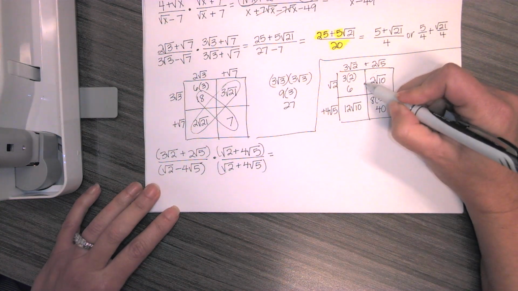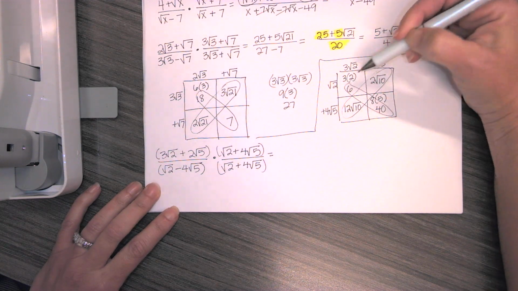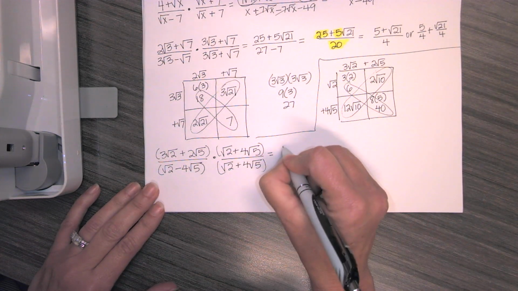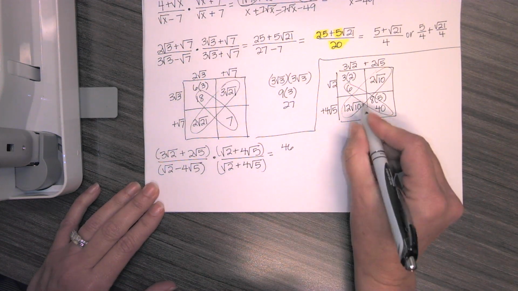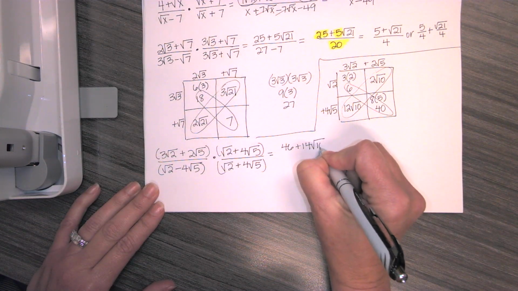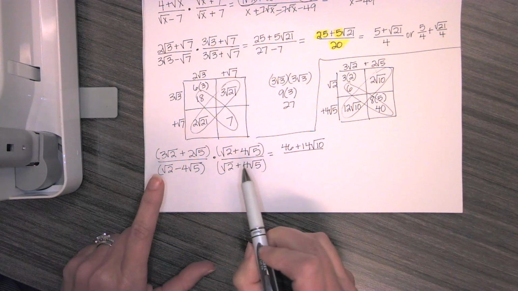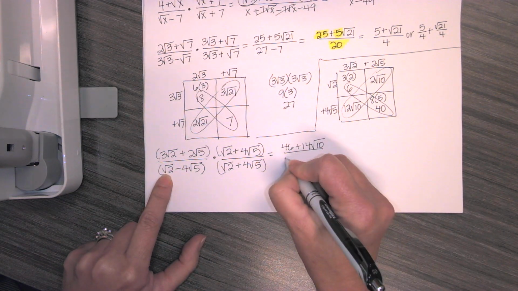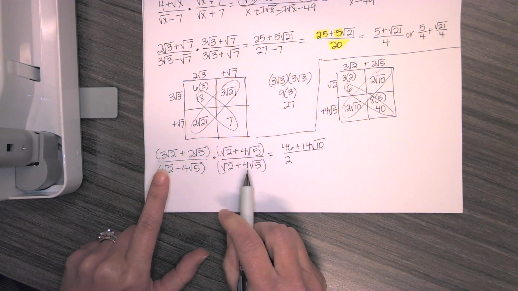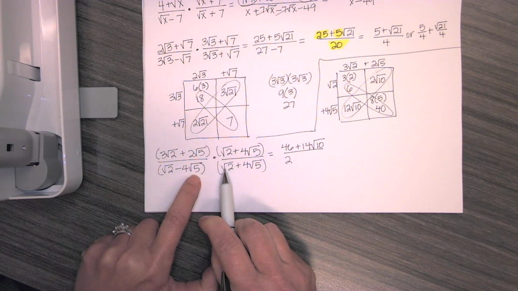Alright, we can see here our like terms that we can combine. We have 40 and 6, that's 46, and we have 14 square roots of 10. And on the bottom, again, if we multiply the first two terms, that's going to give us 2. We know when we multiply these two terms and we multiply these two terms, they're going to give us opposites, which are going to cancel out.